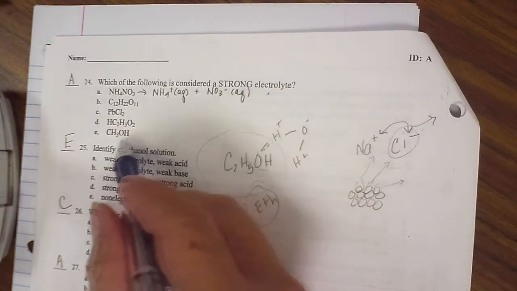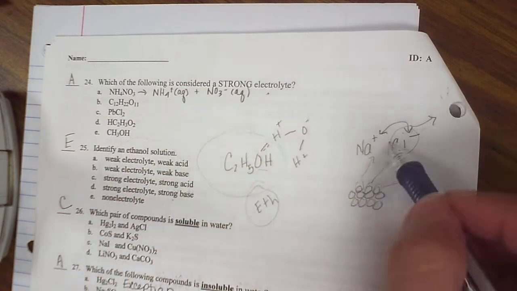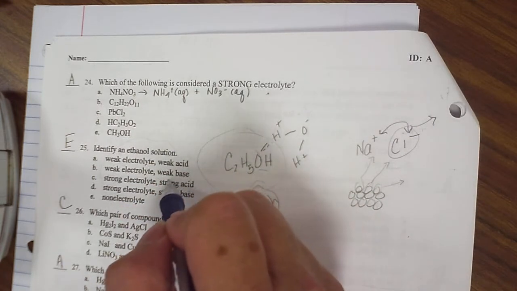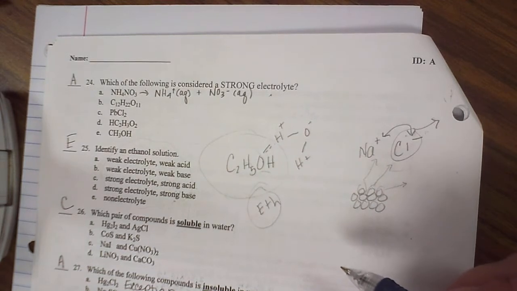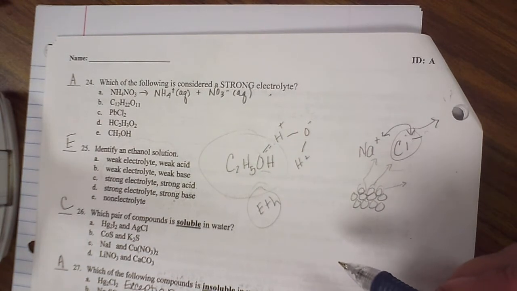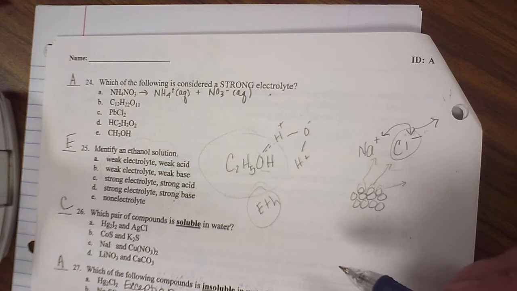So when you're looking at these as electrolytes or non-electrolytes, what you're looking at is, will they pull apart and leave charges floating around?